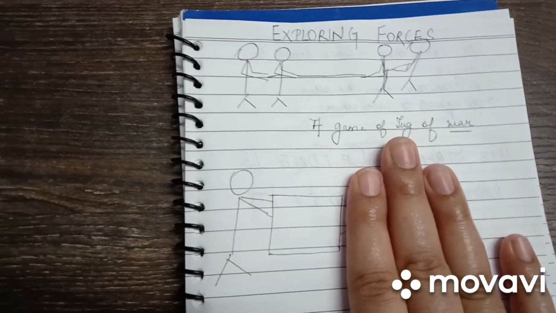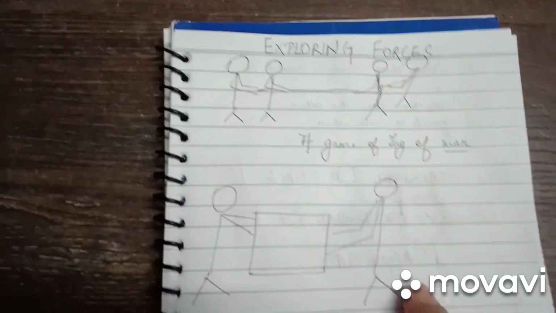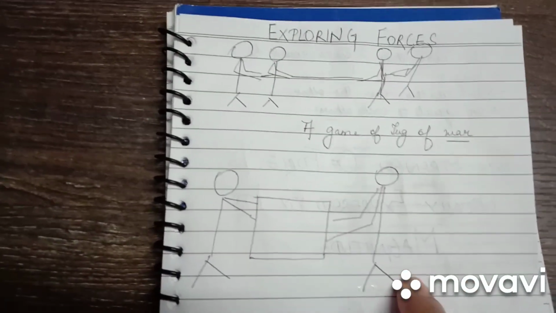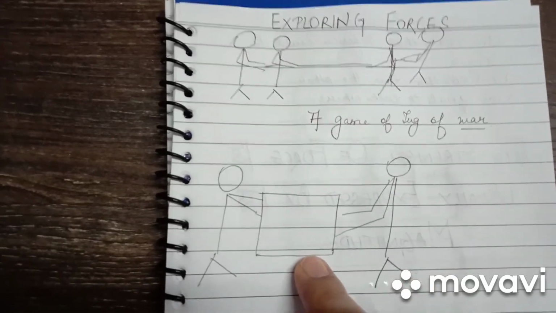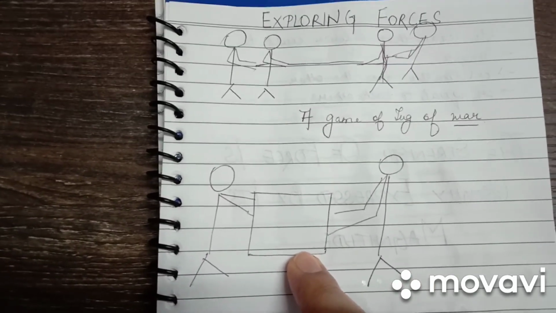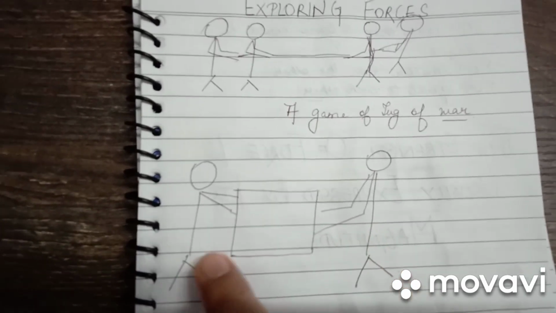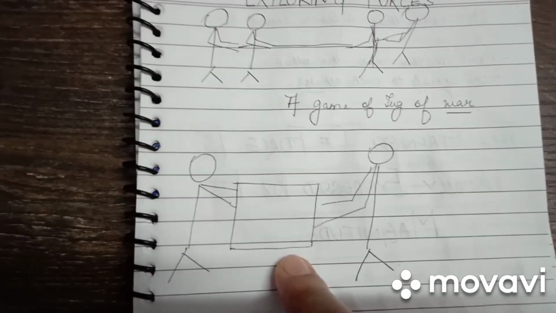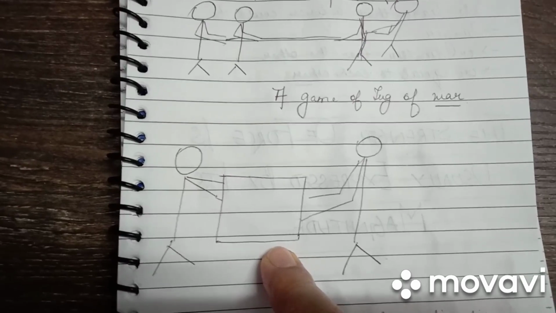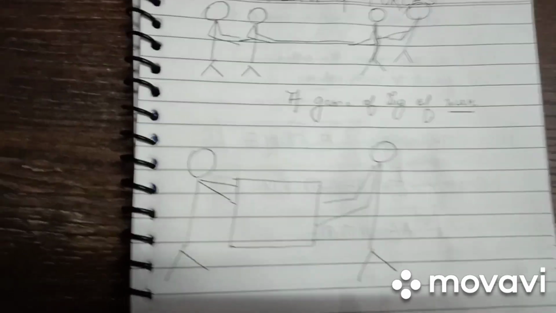Now, what if another man tries to push the box from the opposite side? Does the box come into motion? Well, no, because the force applied by this man and this man gets cancelled and the box remains in its own position, which is the state of rest.